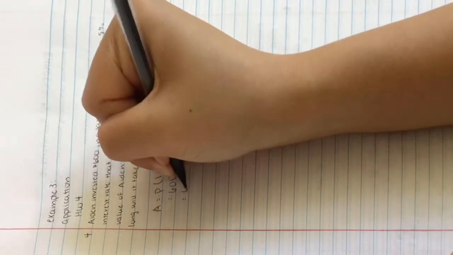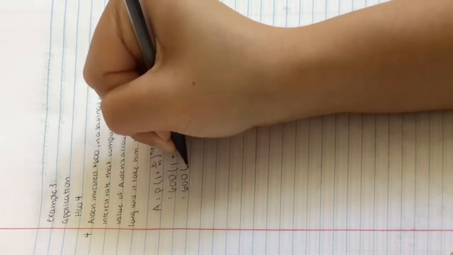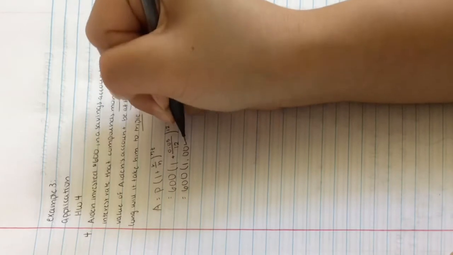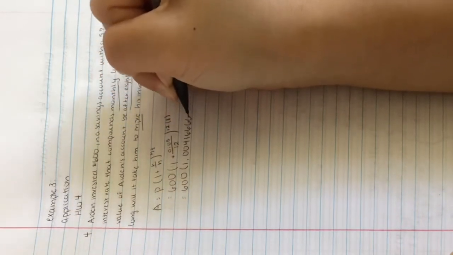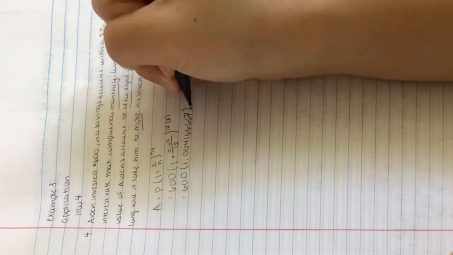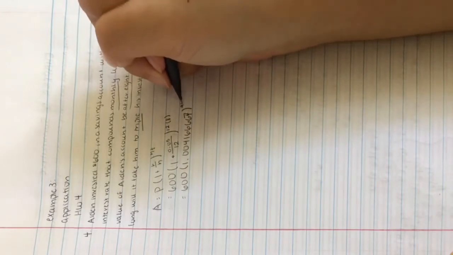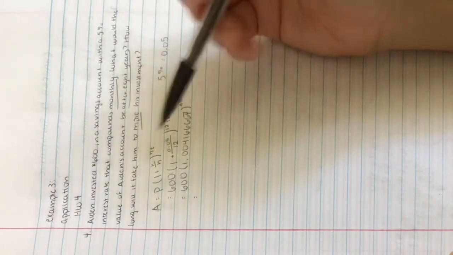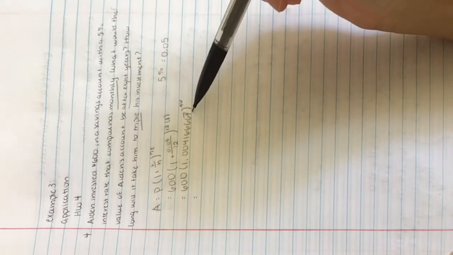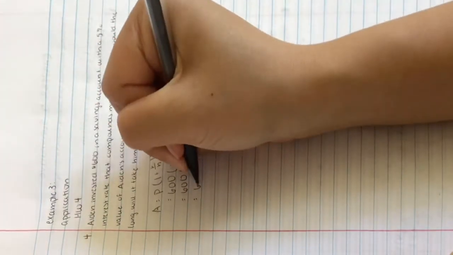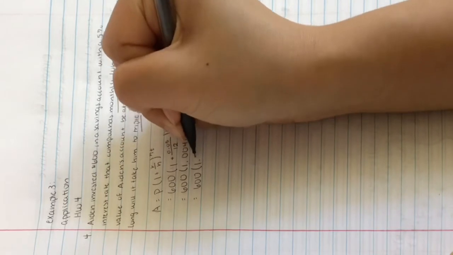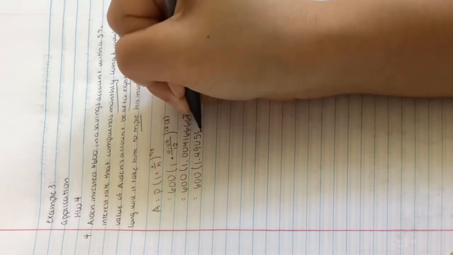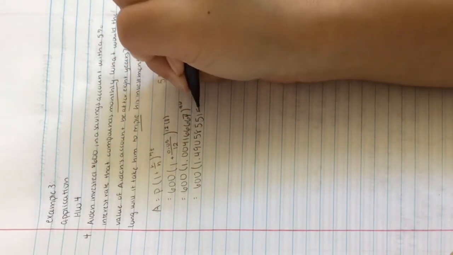So it's going to be 600 times 1.004166667 to the power of 96, which is 600 times 1.4905855515.